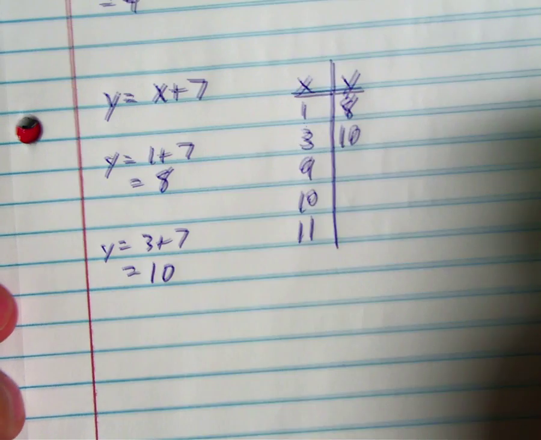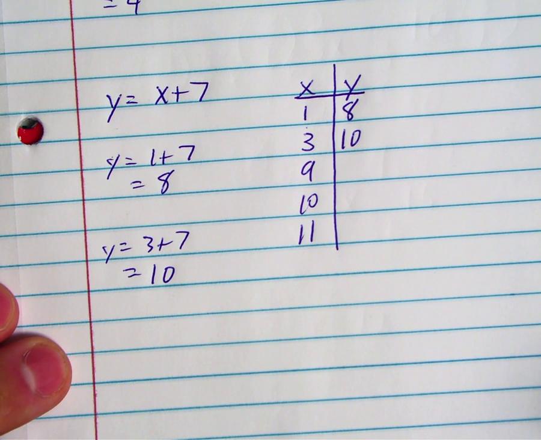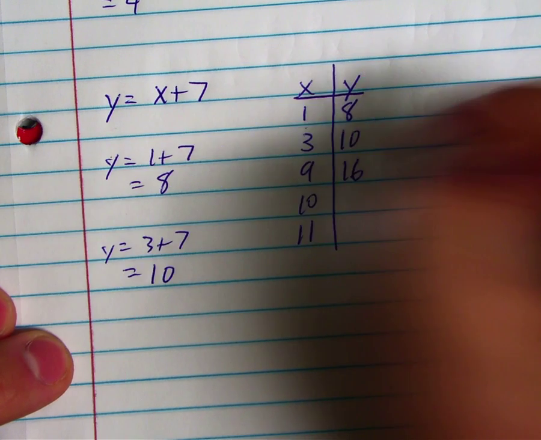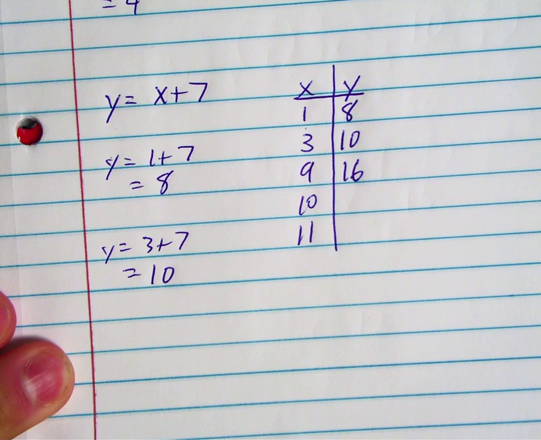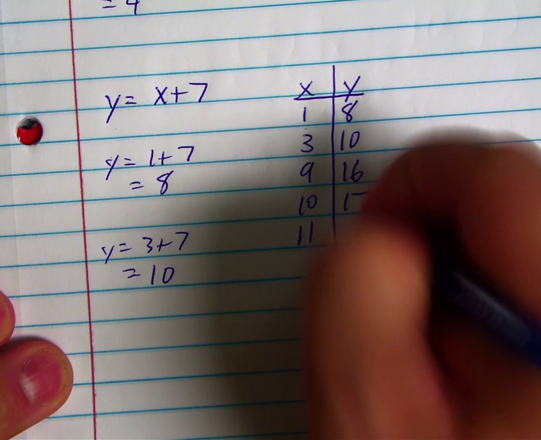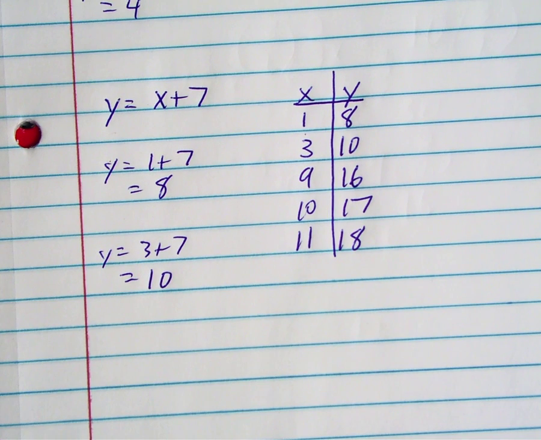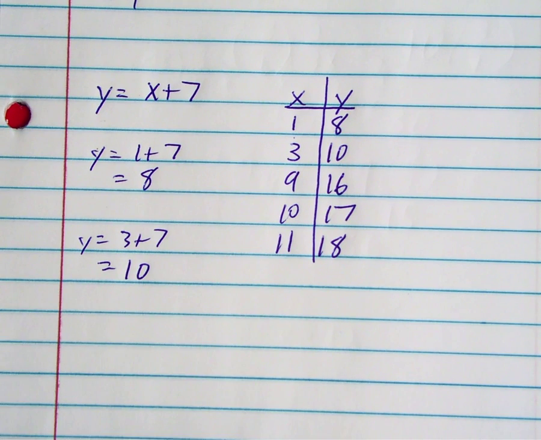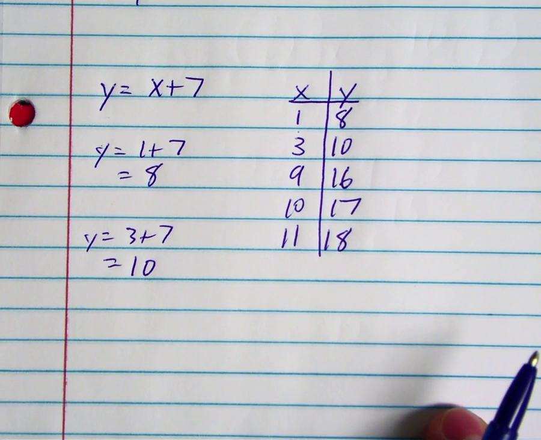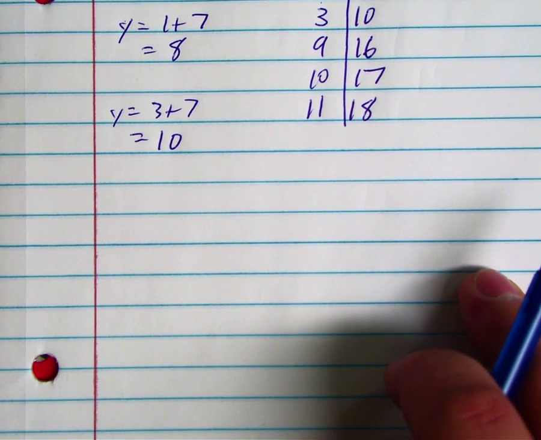Now let's do this as a class. 9 plus 7 is what? 16. 10 plus 7 is what? 17. And then 11 plus 7 would be 18. So, all these examples are when there's one x, so you're simply adding. It gets a little more complex when you start to deal with multiple values of x. I think I'm making the explanation more difficult than the actual question is, so I'll give you an example.